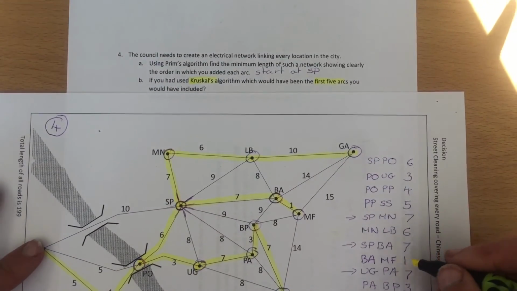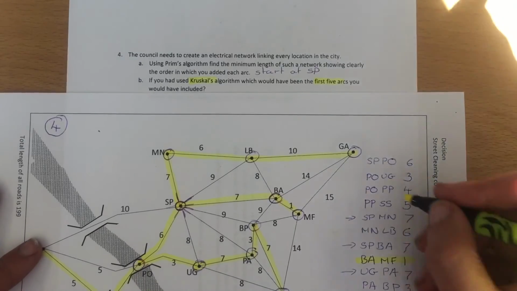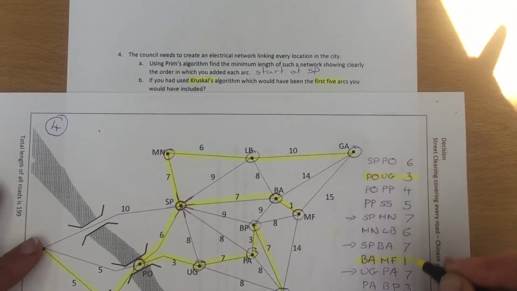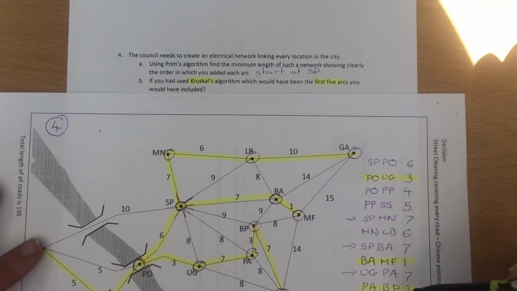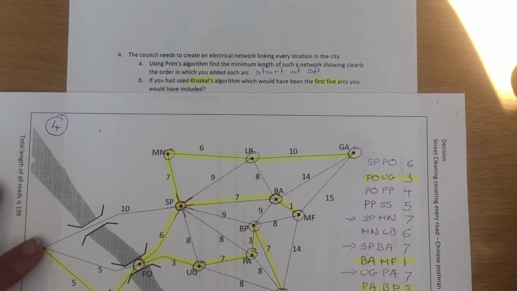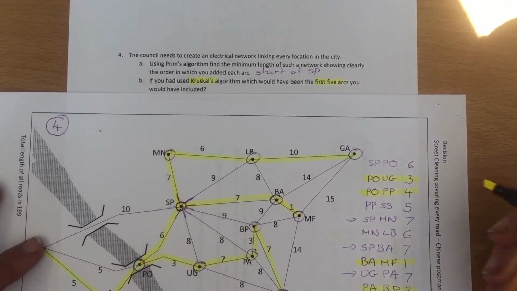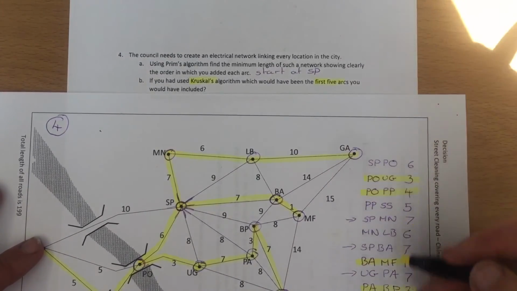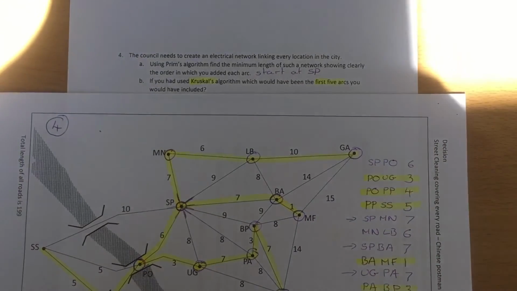So the first 5 arcs we would have picked are this one at 1, this one or this one at 3. So those 2 would be appearing in either order. Then we're going to do 4. And then we are going to choose 5. And that'll be our first 5.